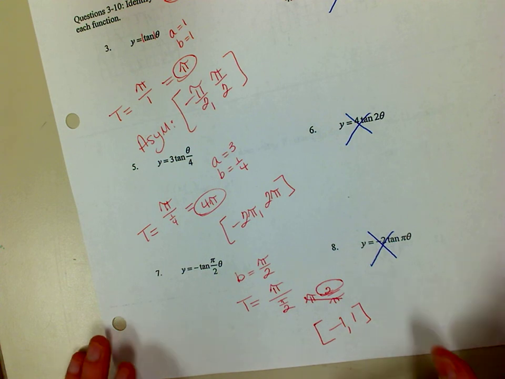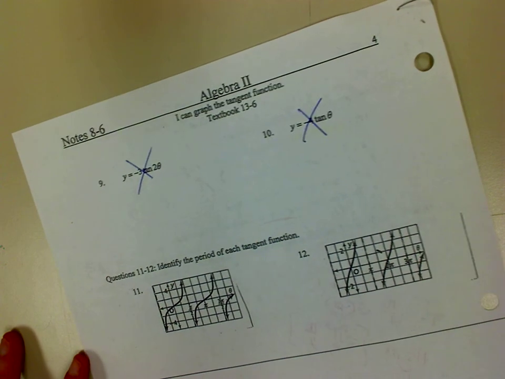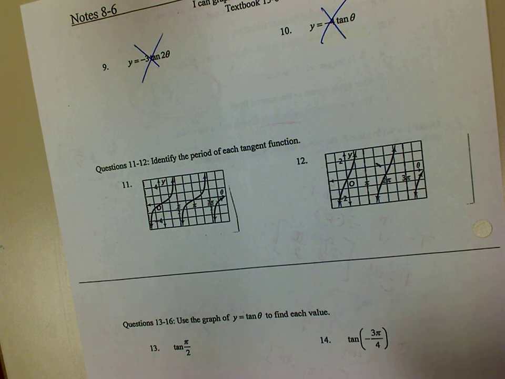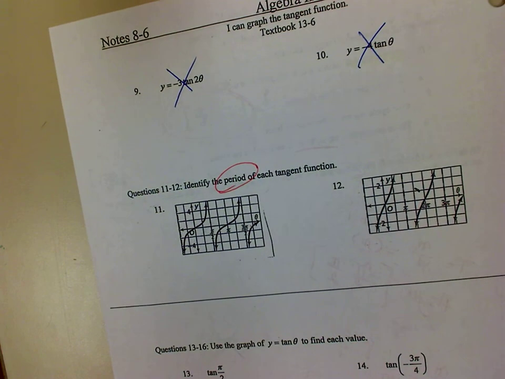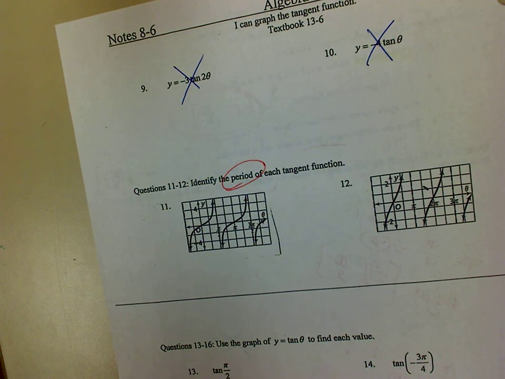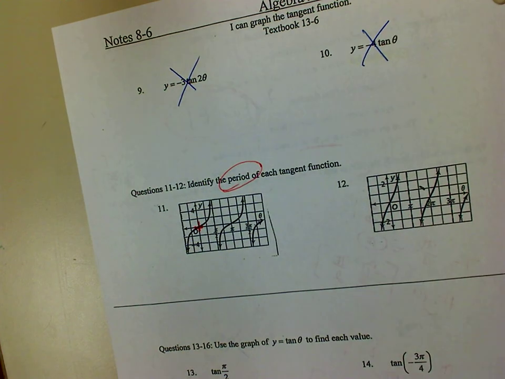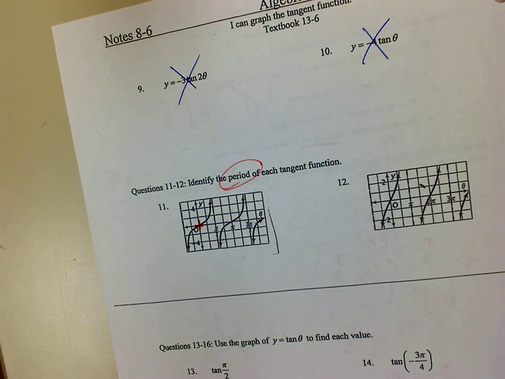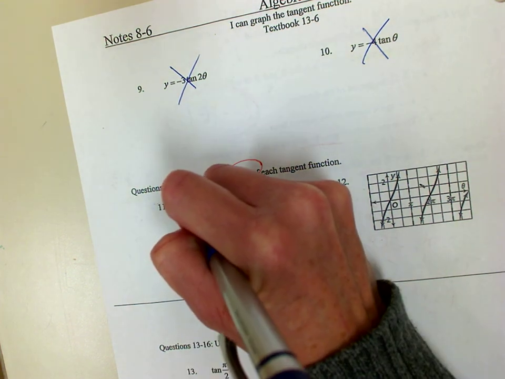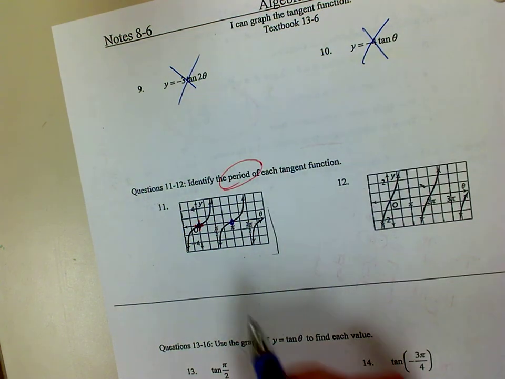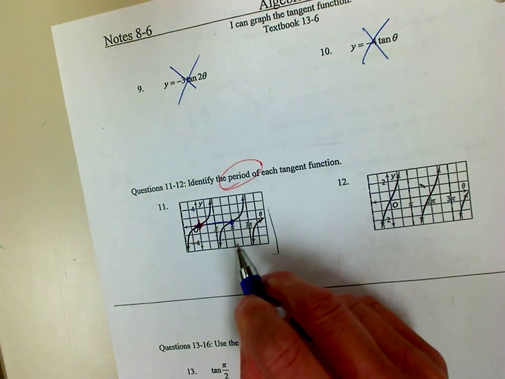Okay, so I think we probably get that. So that's why I went ahead and crossed off 9 and 10 on the back. And that brings us to 11 and 12. We have to just find the period of each tangent function. So I'm going to locate the origin, which is right here. So on tangents, a little different. I want to figure out, so on the, I guess it's not that different. So on the y-axis, I want to figure out where it starts. So the next time it's in the middle of a snake would be right here. So that means the period of this tangent function is pi.